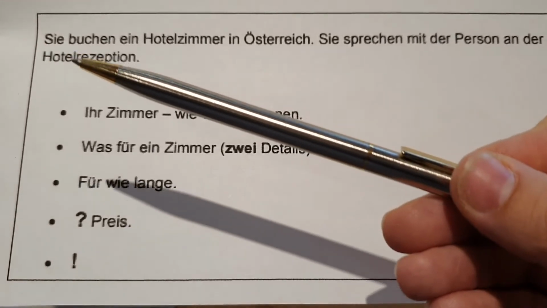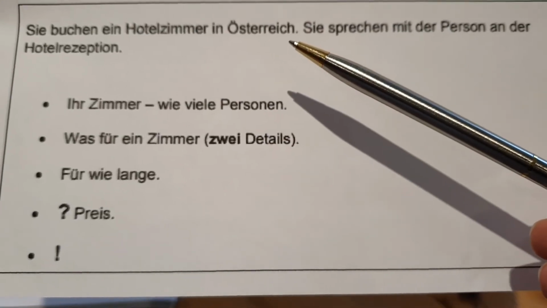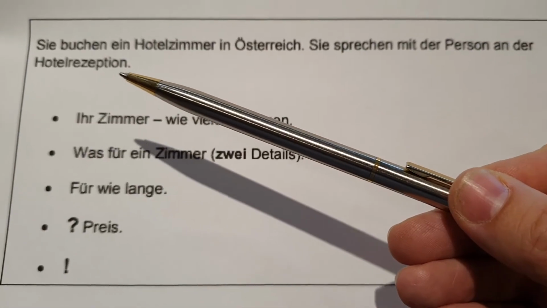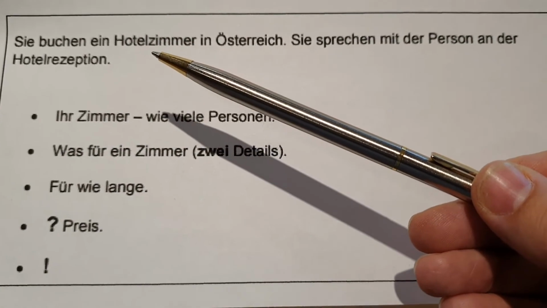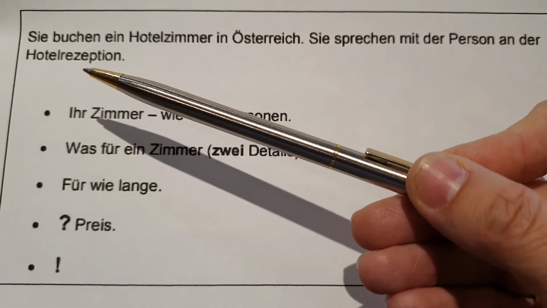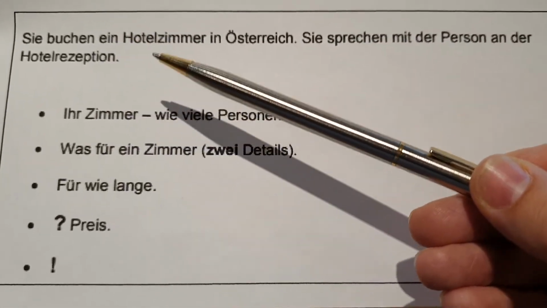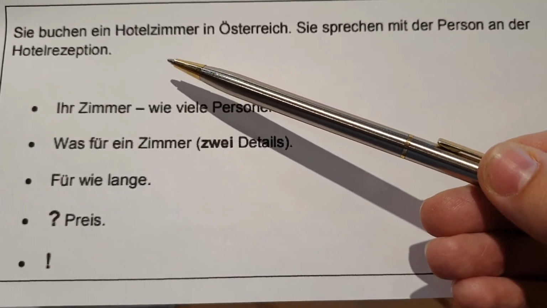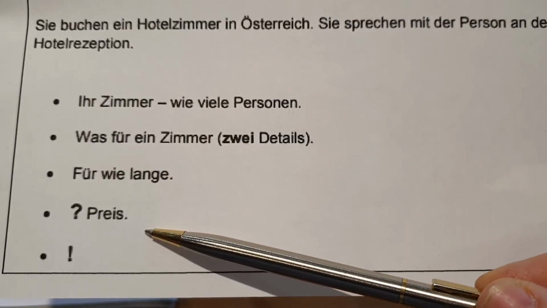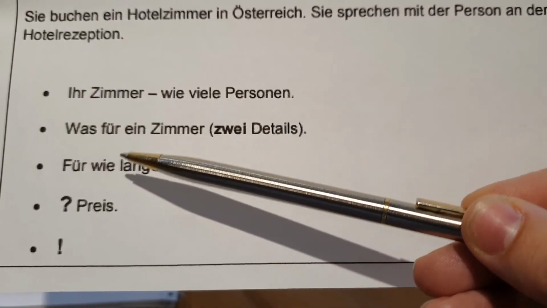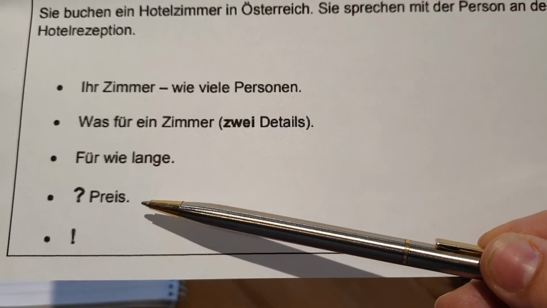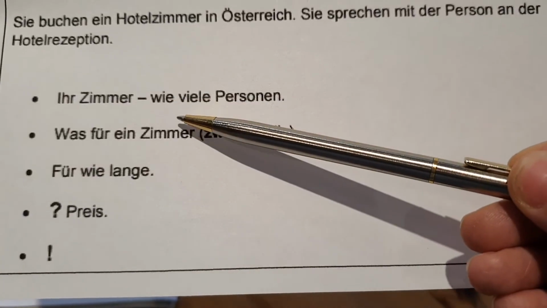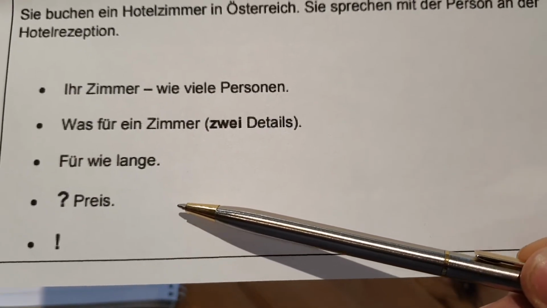So in this one, Sie buchen ein Hotelzimmer in Österreich. Sie sprechen mit der Person an der Hotelrezeption. So as I am preparing this, I'm going to be bearing in mind Hotelzimmer and Hotelrezeption. So obviously the word hotel here tells us a lot about the context of what we are preparing. Then we see our bullet points here, and the information that's given is the information that you should be responding to. They don't give you a question to answer, they give you the information that you should be responding with.